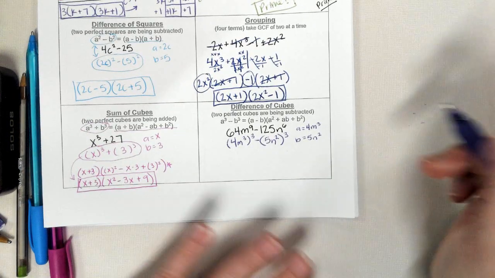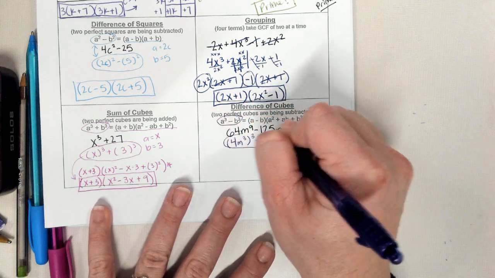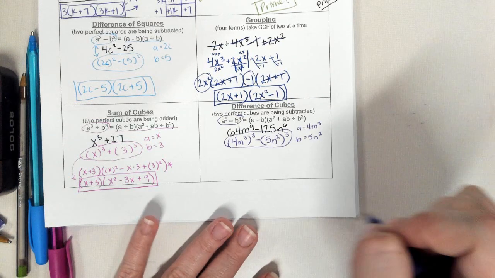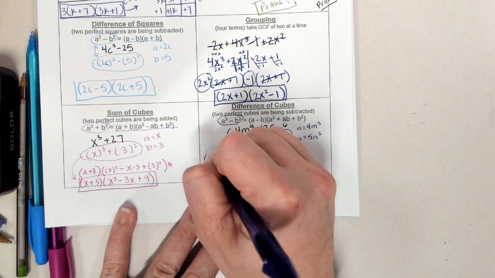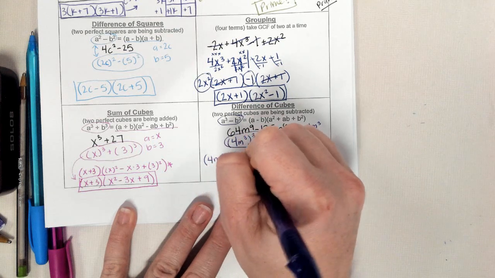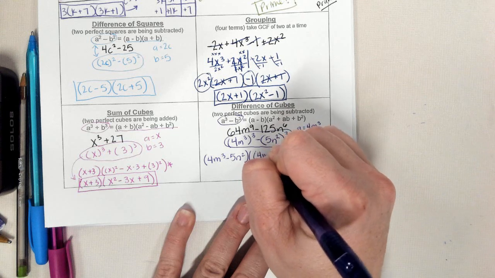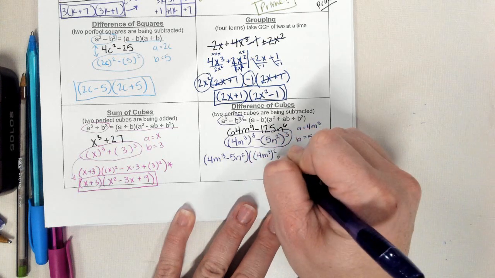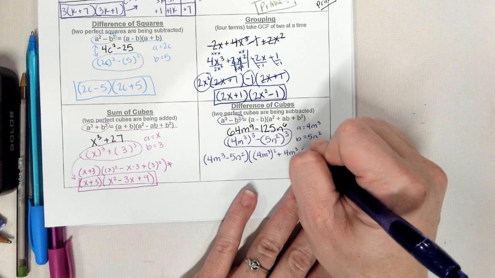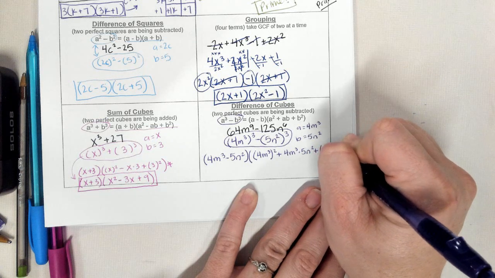And now this one is one of those ones where it is super important to show your work on that step that I said you could probably skip on that one, because it will get confusing real quick. So that first step is 4m cubed minus 5n squared, so a minus b. And then it's a squared plus a, and I'm going to use a dot for multiplication, times b plus b squared.